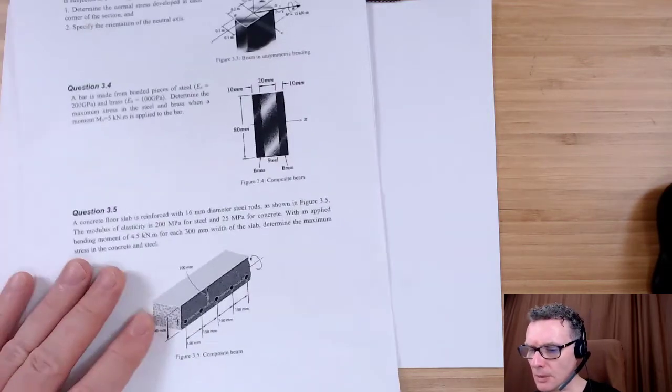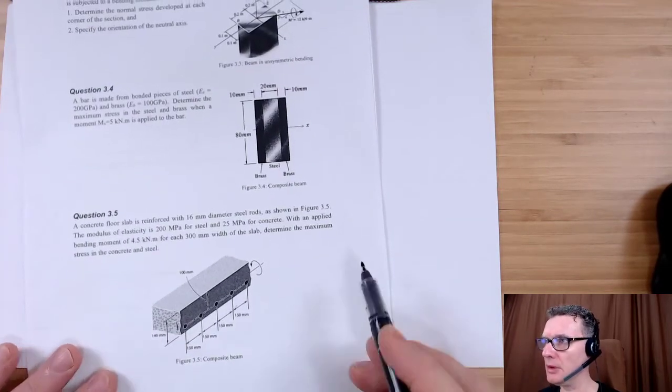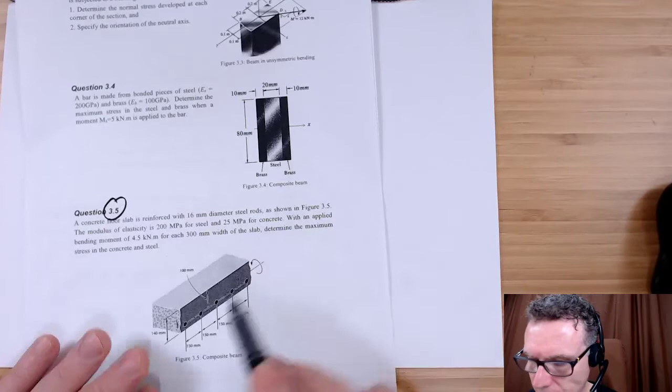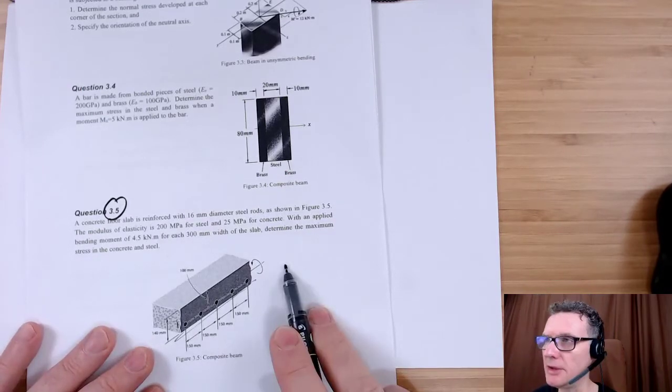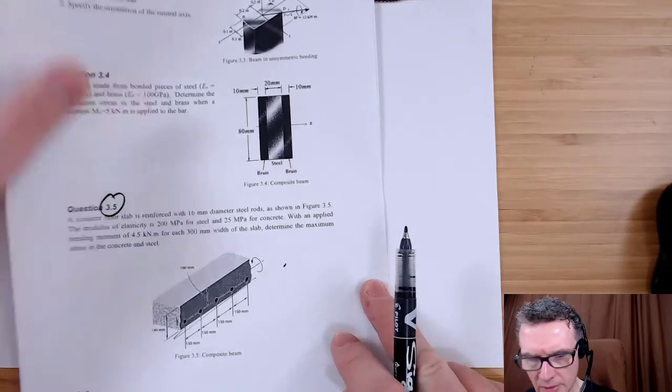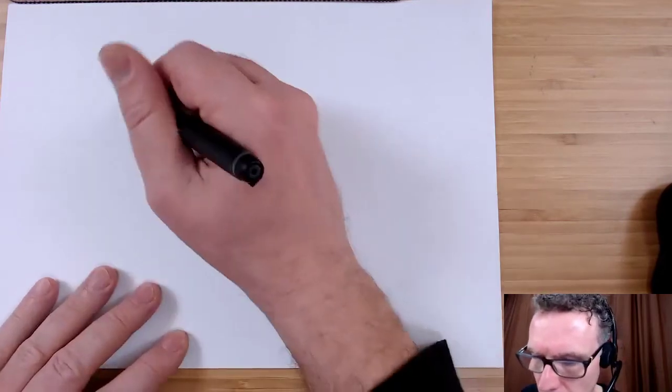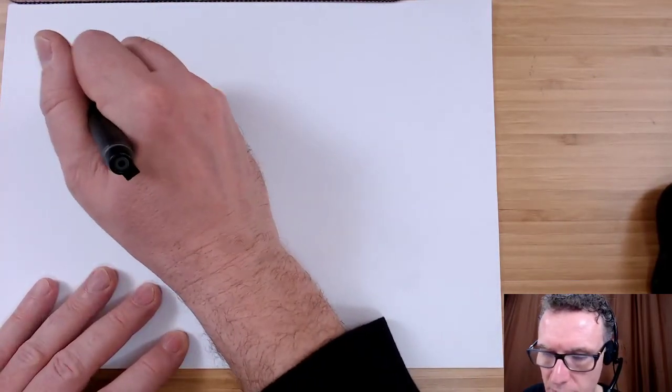Okay, everybody, you're gonna have to grab an extra large latte for this one. We're looking at 3.5. First thing is to try and understand this diagram. What we've got is reinforced concrete.